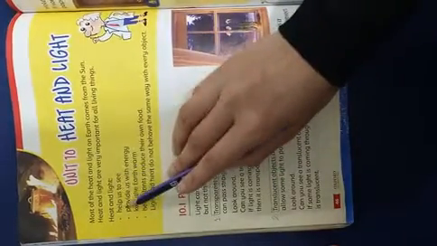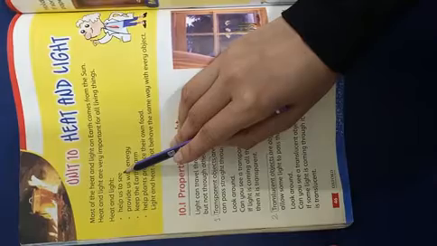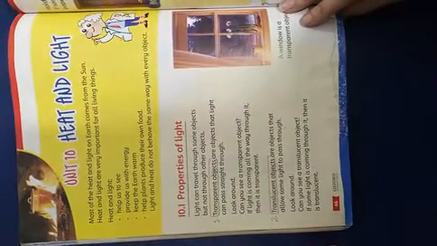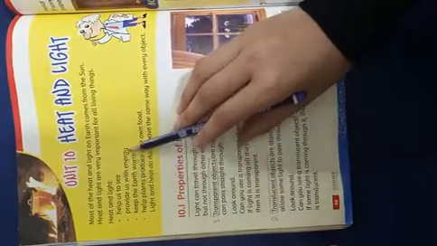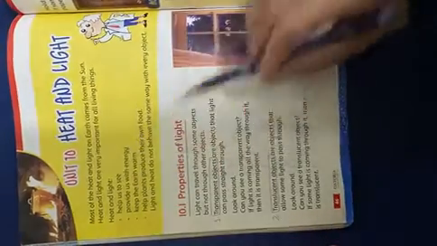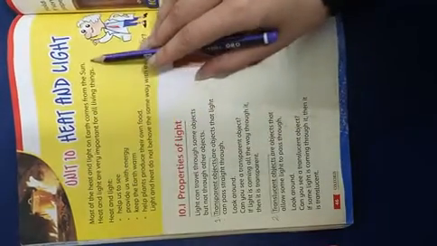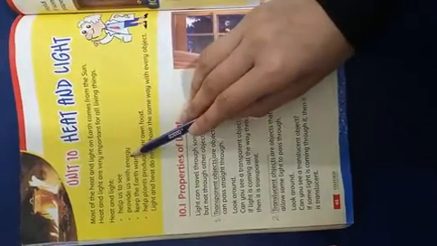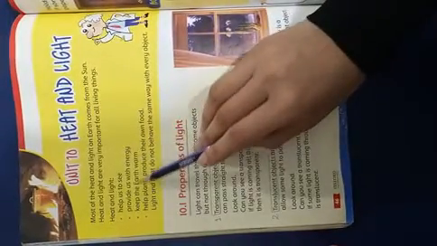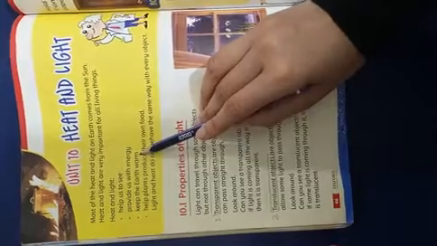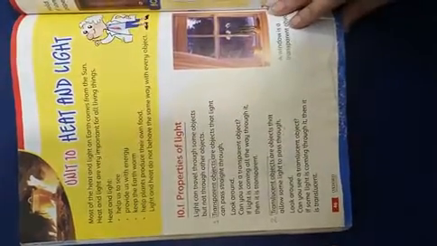Heat and light help us to see. If there is no light, we cannot see around us. Heat and light provide us with energy. As we said, most of the heat comes from the sun in the form of energy, and that energy or heat keeps the earth warm and all the living things inside it.